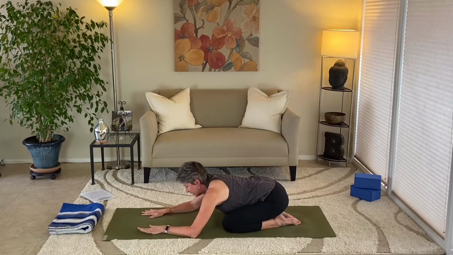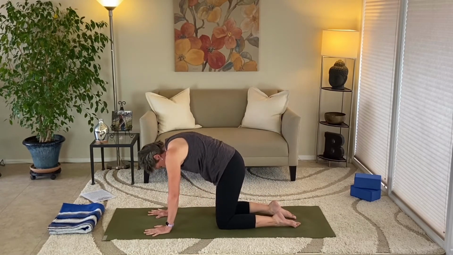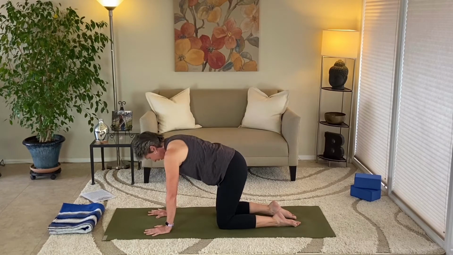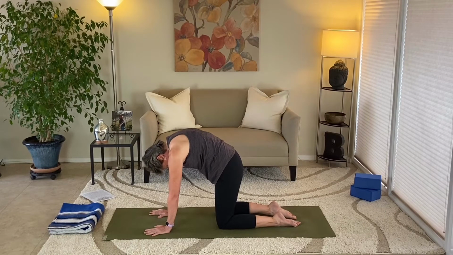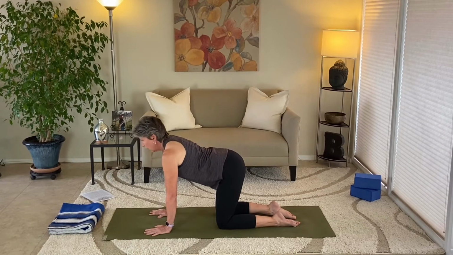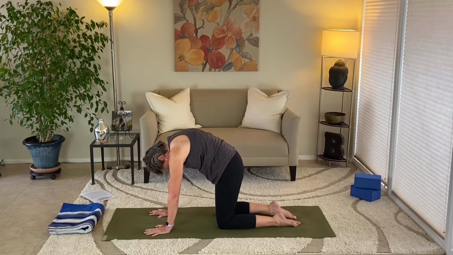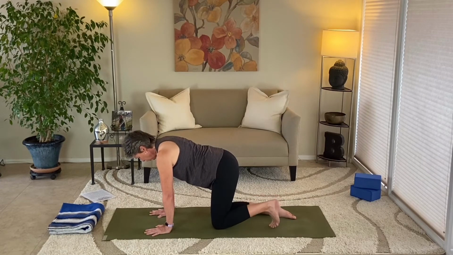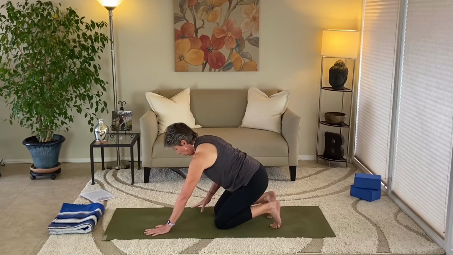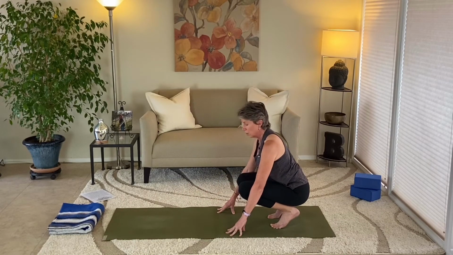Good. Come up to hands and knees, table. Three cat breaths. Exhale, round. Inhale, arch. Two more. Exhale, round. Inhale, arch. One more. Exhale, round the spine. Inhale, arch the spine. Good. Come to neutral. Curl the toes under. We're going to walk the hands back till we're balancing on toes and fingertips.